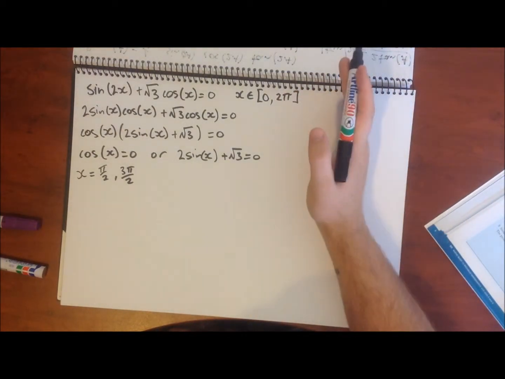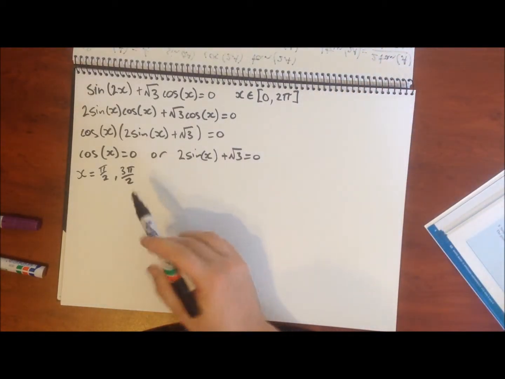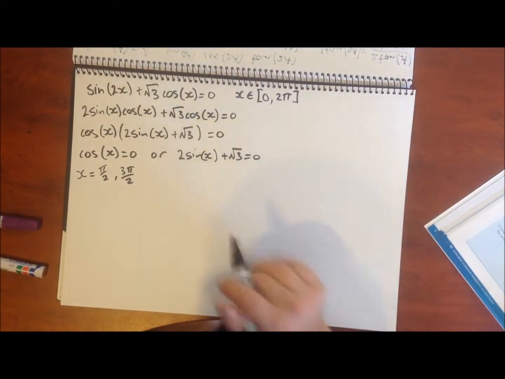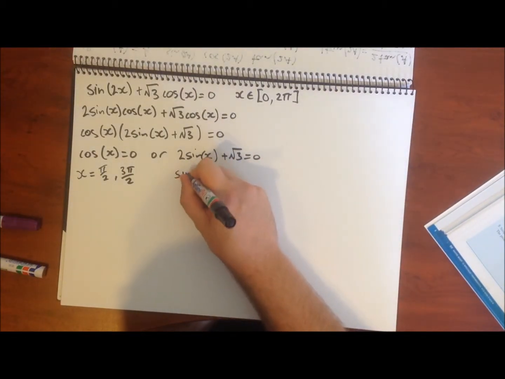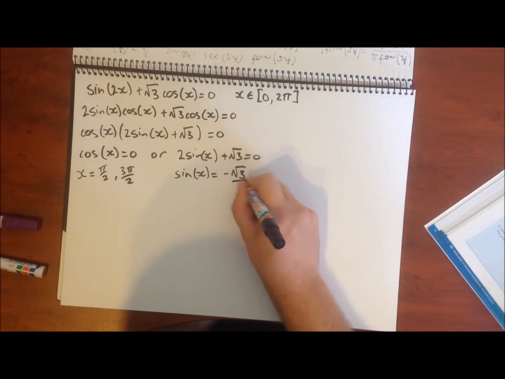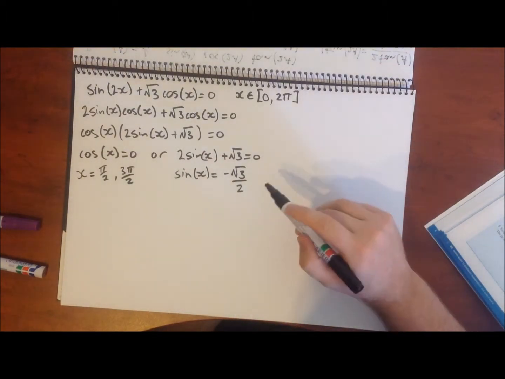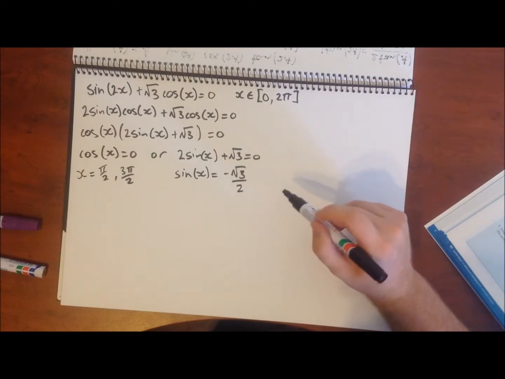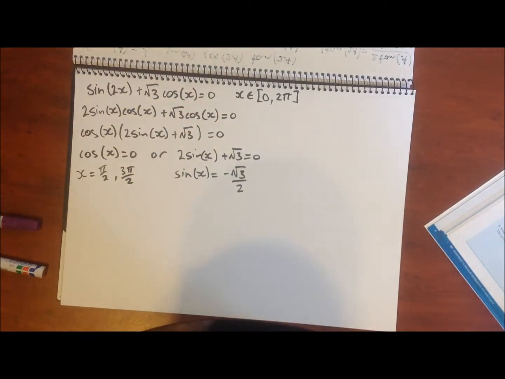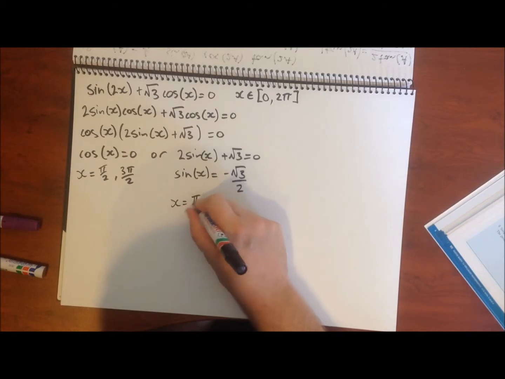So remember, it starts at pi on 2, and we keep adding pi. So we get our 3 pi on 2, we go again and get 5 pi on 2, but that's going to be outside our domain. This one we need to solve, and we say sine of x equals negative root 3 on 2. So when is sine negative? Sine's negative in the 3rd and 4th quadrant, we know that. And when do we get root 3 on 2? Well, we get root 3 on 2 for x equaling pi on 3.